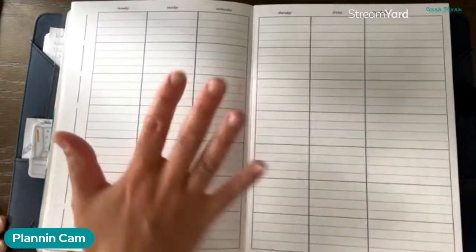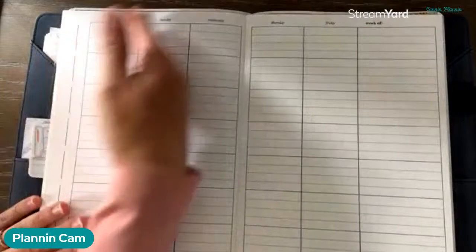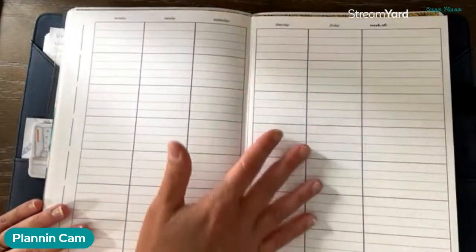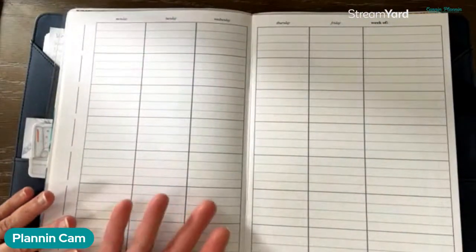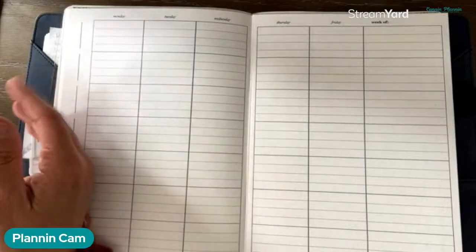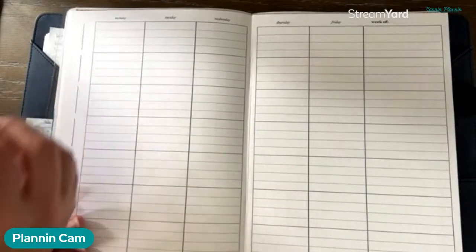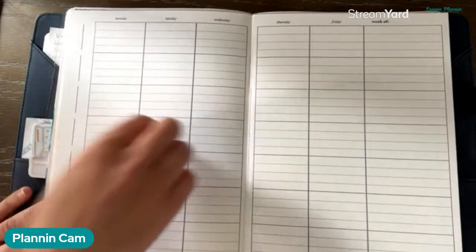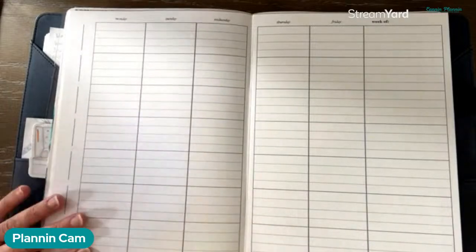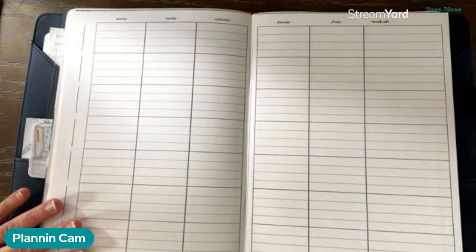So let me go ahead and switch over to our other camera view, show you what the actual insert looks like. Again, this is the teacher student insert. What it basically is, is a lesson planner for a teacher. A student can also use this to write homework assignments, etc. In that, I'm going to share with you guys how you can utilize this particular insert to help you do your social media planning.